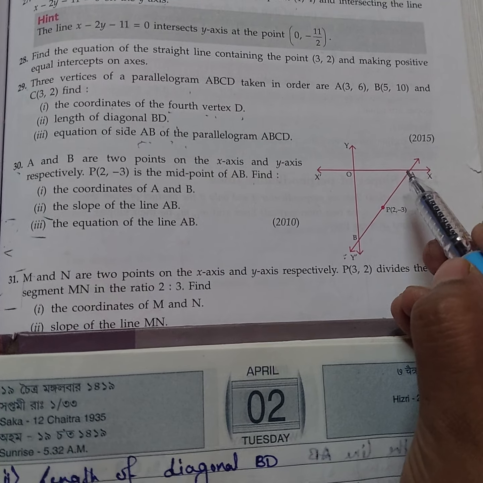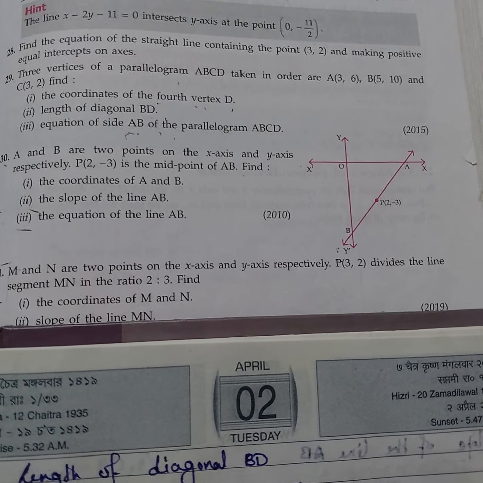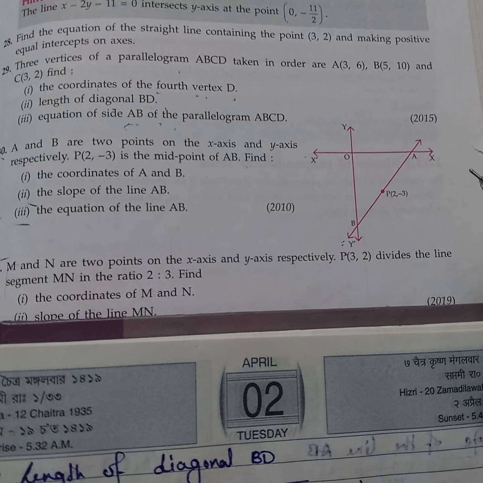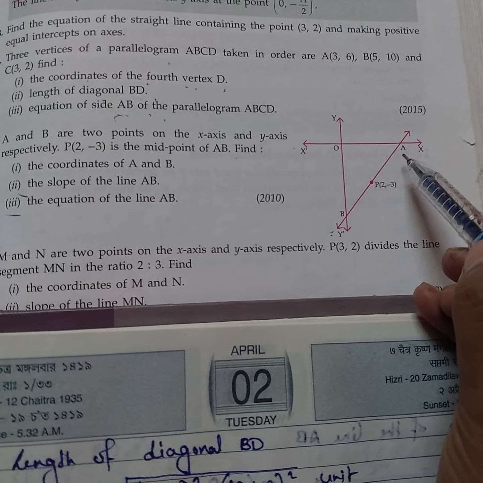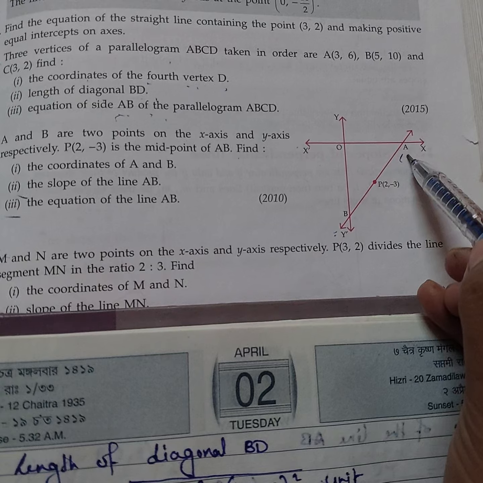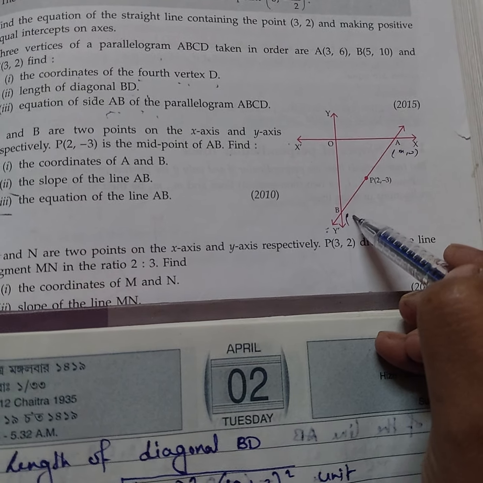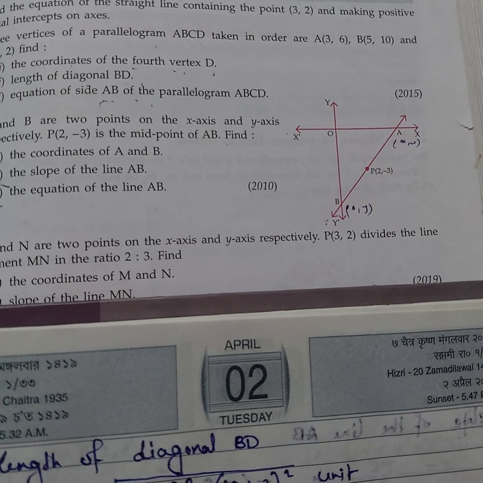Since point A lies on the x-axis, the coordinate will be x comma 0, and this coordinate will be 0 comma y because it lies on the y-axis.